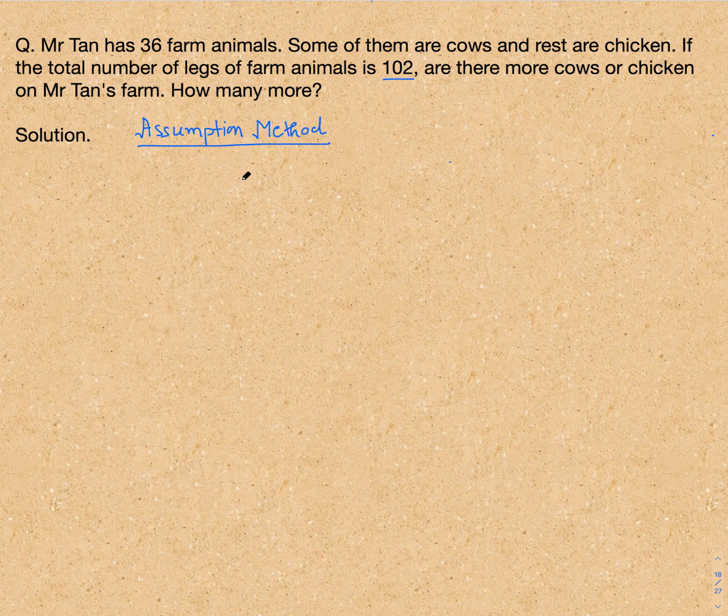What I'm going to assume here is that all the farm animals are cows. So what's my assumption? You have to write it: let's assume all the farm animals are cows. If all of them are cows, how many legs would there be? What would be the total number of legs?